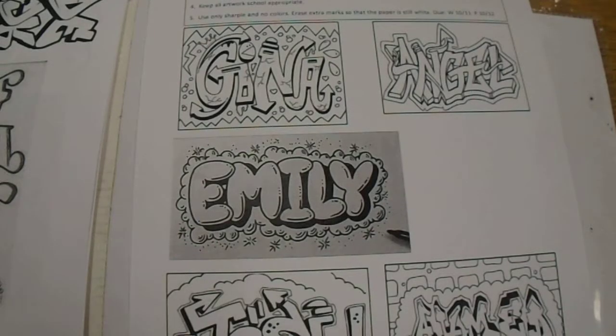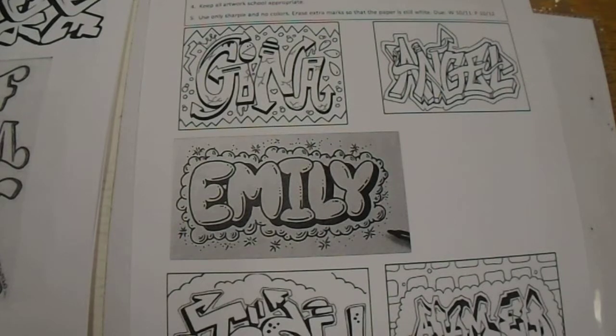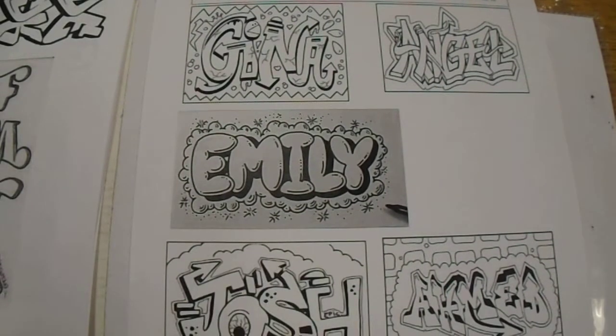All right, for your next assignment, you are going to be using a part of your name to be the subject for a drawing that's done in kind of graffiti style. So you can use your first, middle, last name, nickname. It's your choice for this assignment.